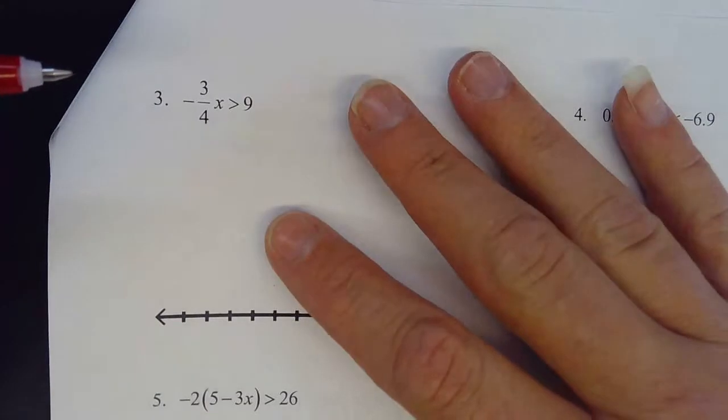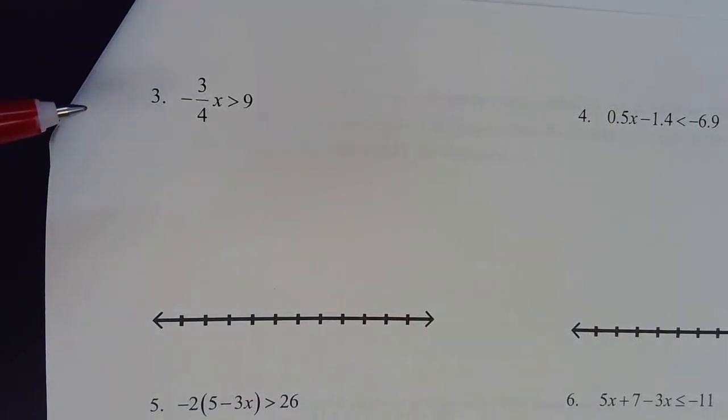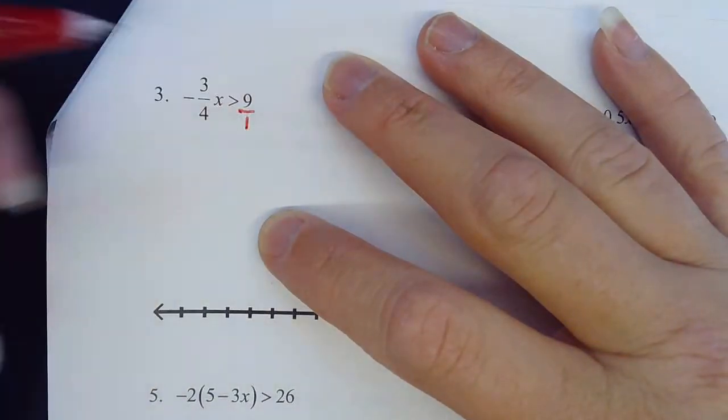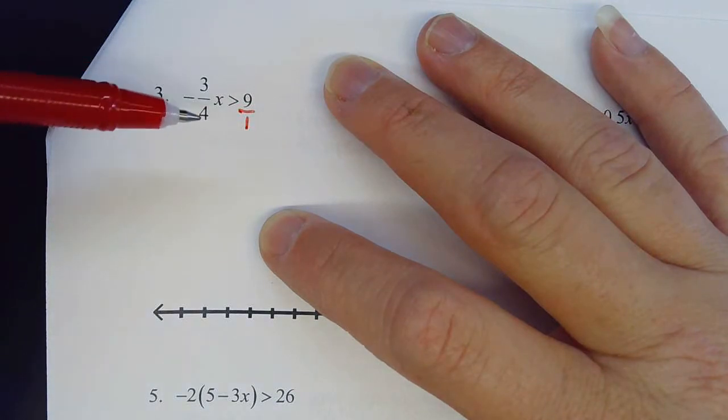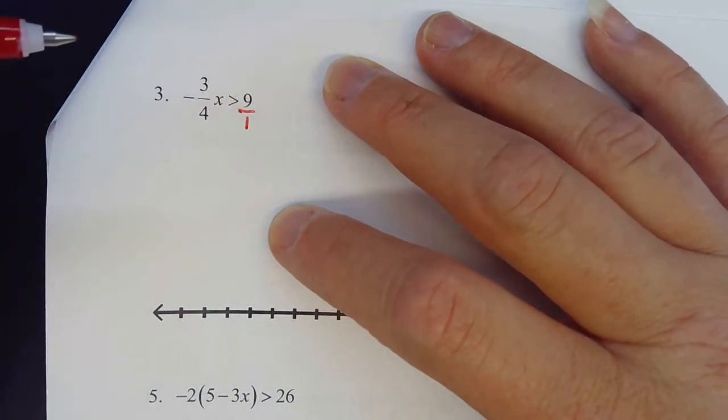So for number 3, negative 3/4 x is greater than 9. So I have a fraction. I don't want to deal with fractions, so can I get rid of fractions? Find a common denominator. So this is the same as 9/1. This has a denominator of 4. This has a denominator of 1. So what's my common denominator?